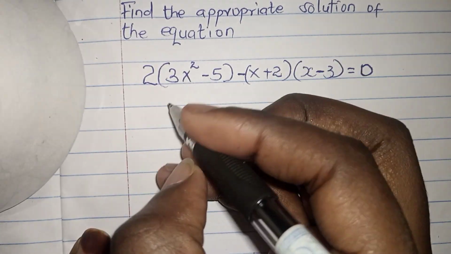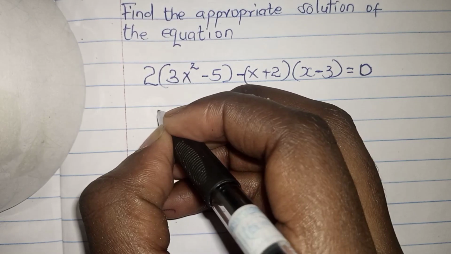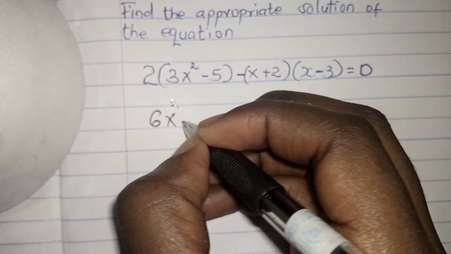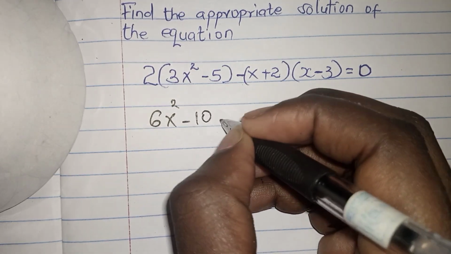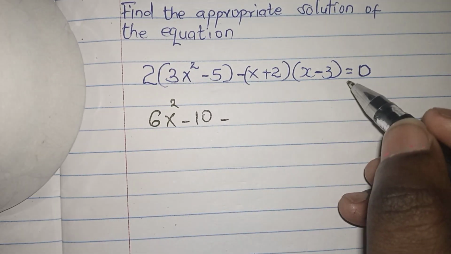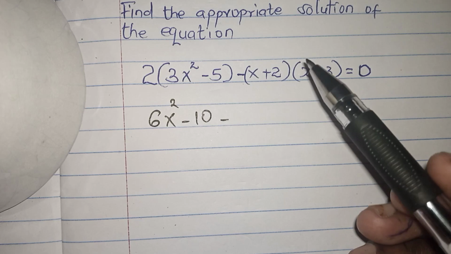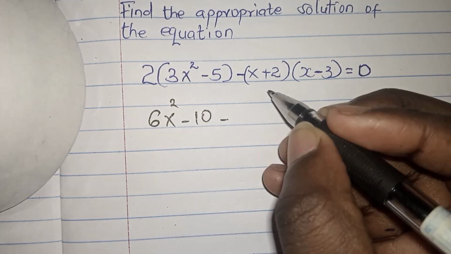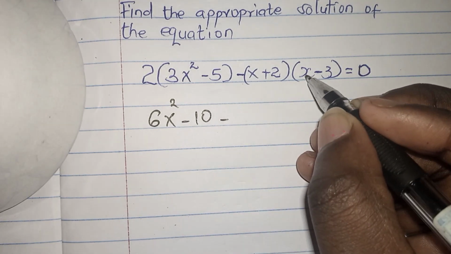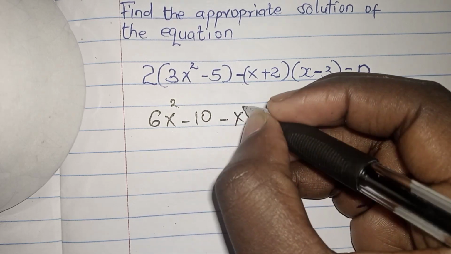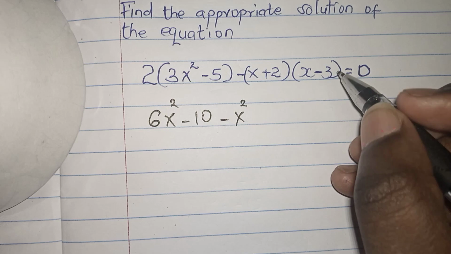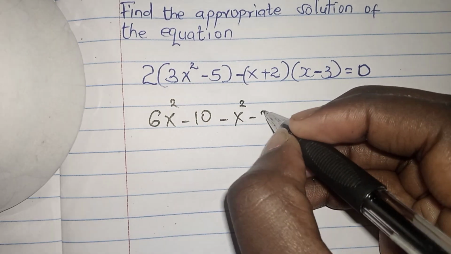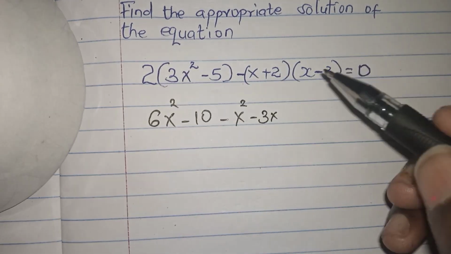here, whereby it will be 2 times 3x squared is 6x squared, minus 2 times 5 is 10, minus, I want to expand, so I'm going to expand these two brackets here. So x times x gives me x squared. x times negative 3 gives me negative 3x.